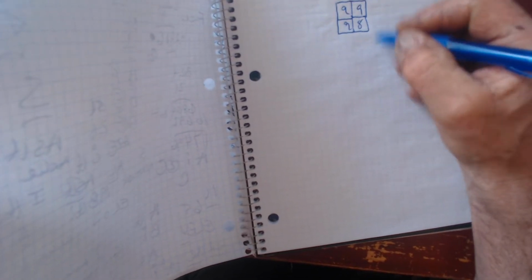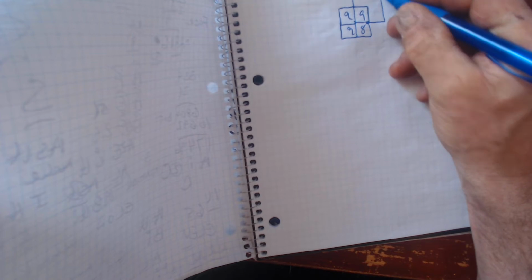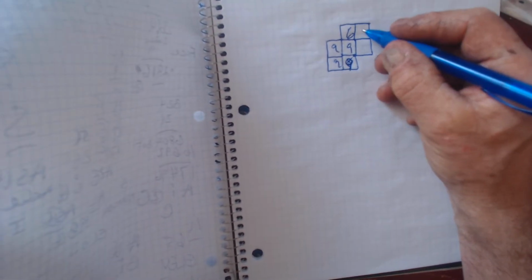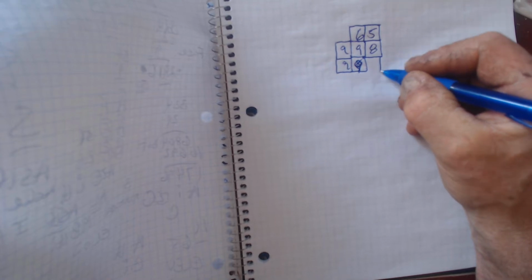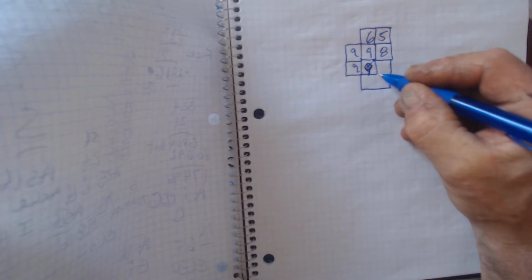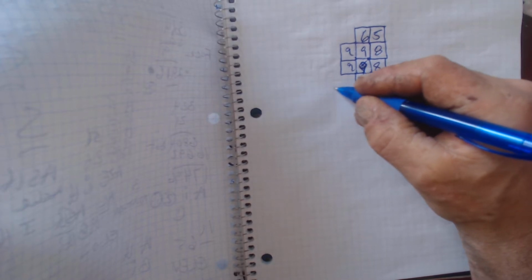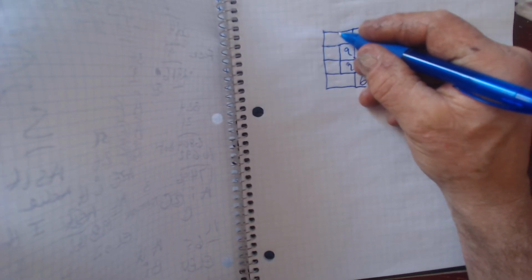One of the things I was going to do is put 9999. The thing is, okay, I'm going to put, whoop, that's a 9. That's a 6, and this is a 5, and this is an 8. And then this is an 8, and this is a 5, and this is a 6. Okay, and then this is a 6, and this is a 6, and this is a 5, 8, 8, 5.